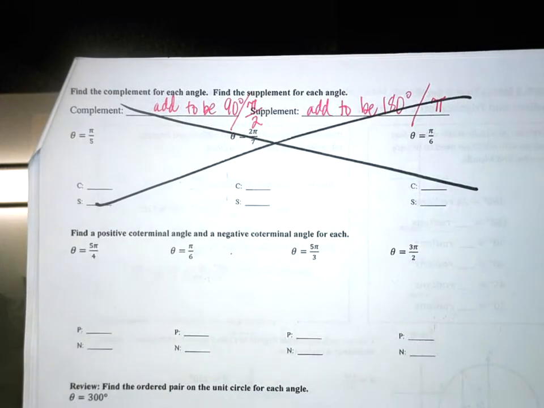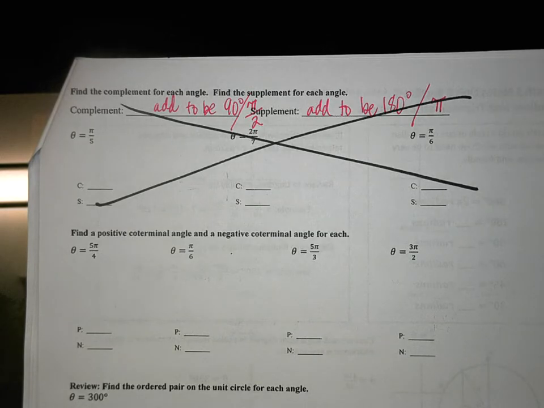Okay. All right. Side conversations need to stop, please.